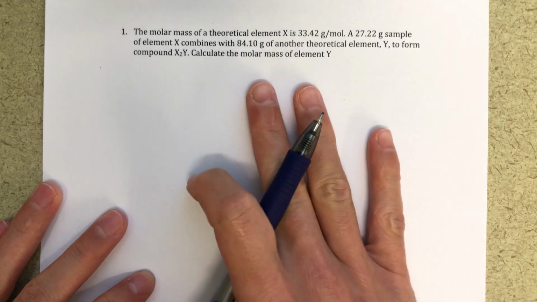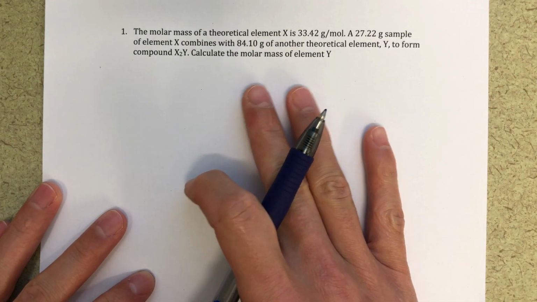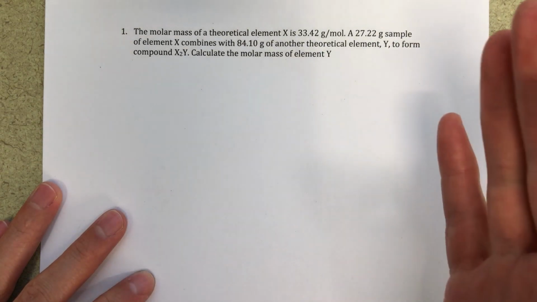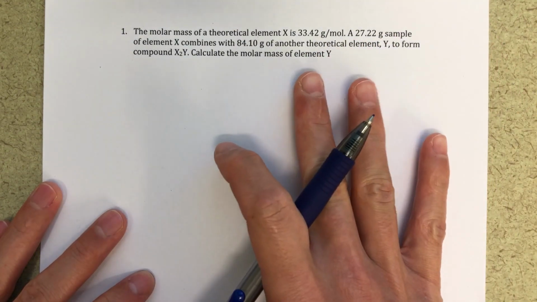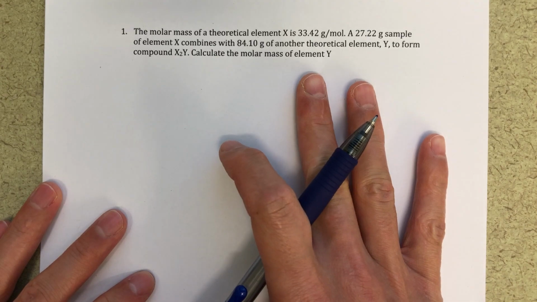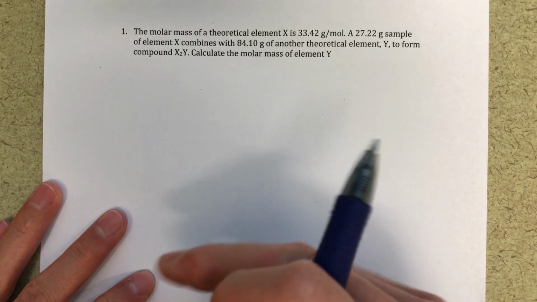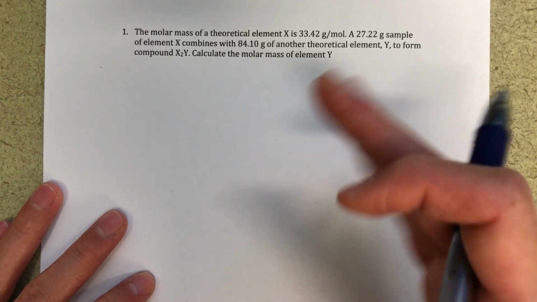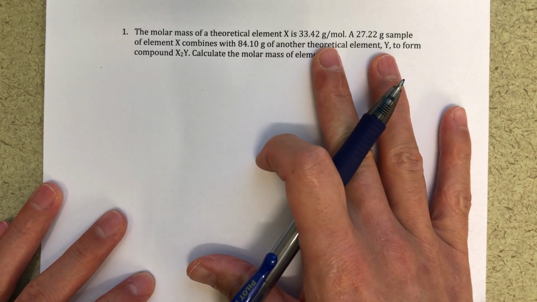This is a great problem. It has us thinking about molar mass and moles and grams and how to put all that together. And I really like this problem because it's not something that we've really run into before, and it gives us a chance to talk about problem-solving strategies and how to go about organizing your work and really addressing a problem like this for the first time.